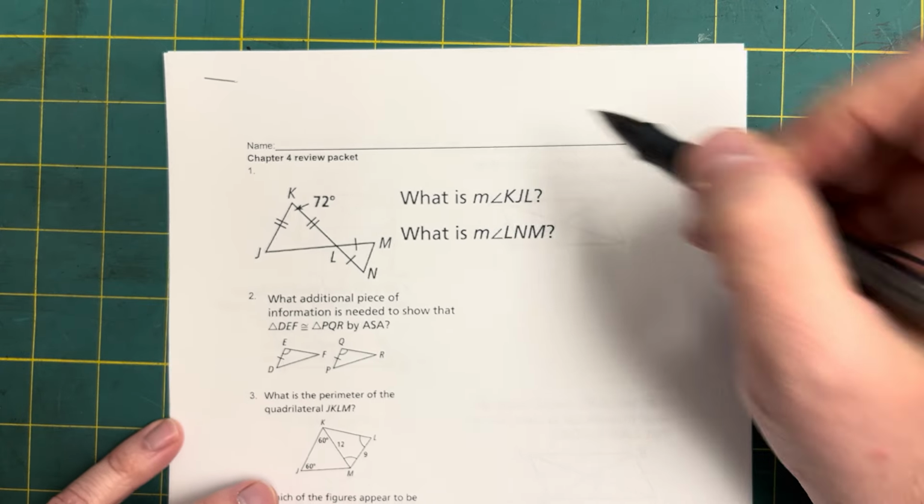126 divided by 2. All right, cool. Wait, 180 minus 54, divided by 2. Okay, yeah, 63 degrees. Okay. What additional piece of information is needed to show that DEF is congruent to PQR?